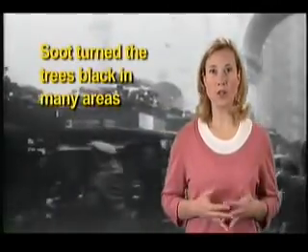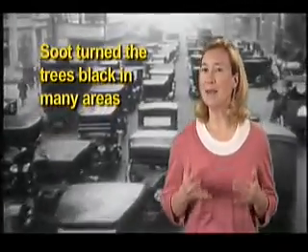During the Industrial Revolution of the 1800s, something happened to the moth's natural environment. Soot turned the trees black in many areas where the pepper moth lives. Let's look at the color of pepper moths during the years after the trees started turning black.